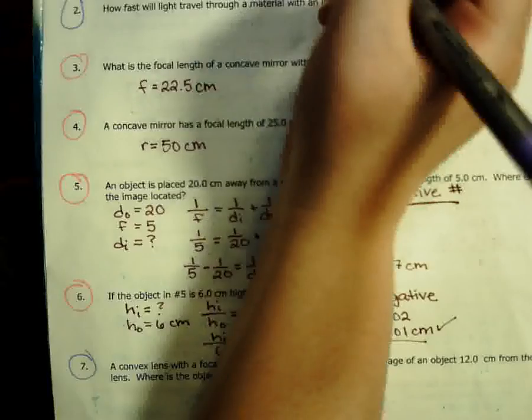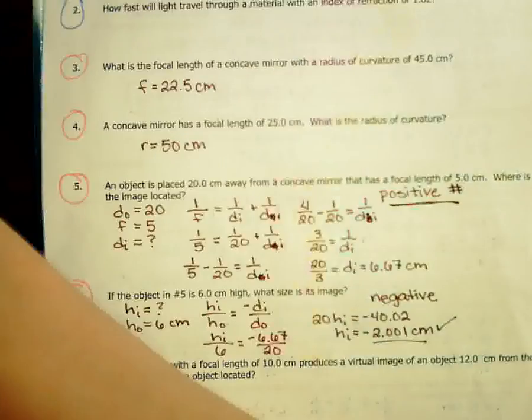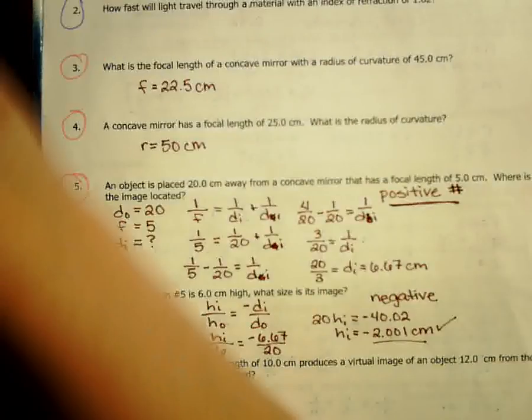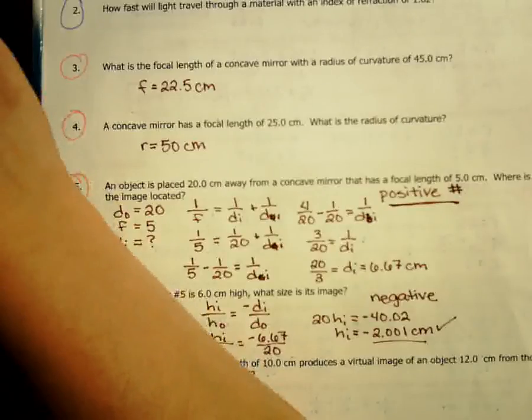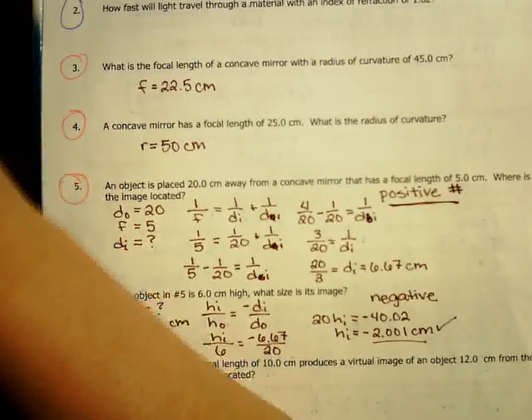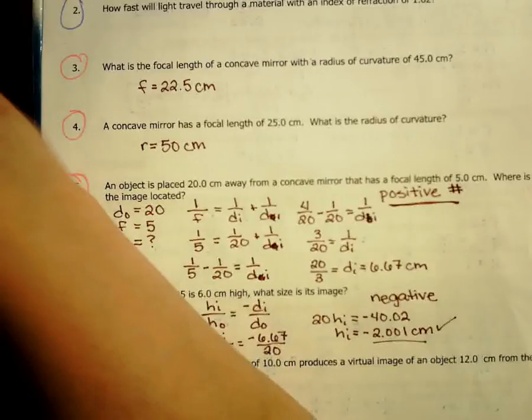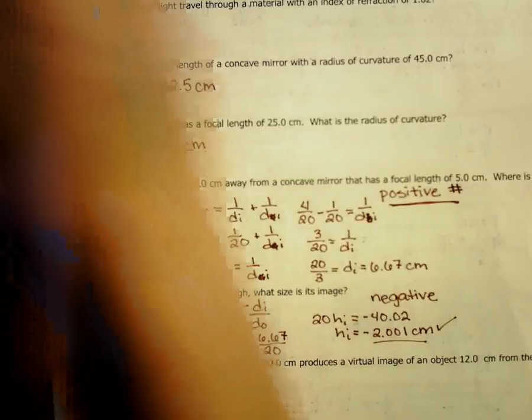Number 1 says a block of unknown material is submerged in water, which has an index of refraction of 1.33. Light in the water is incident on the block at an angle of 43 degrees. The angle of refraction in the block is 37 degrees. What is the unknown material's index of refraction?